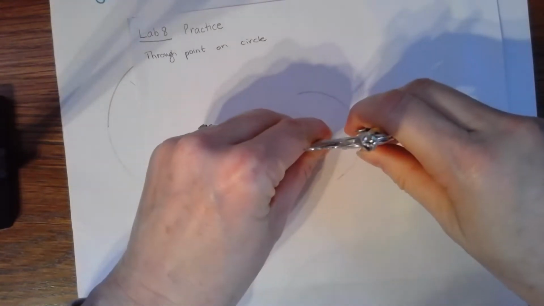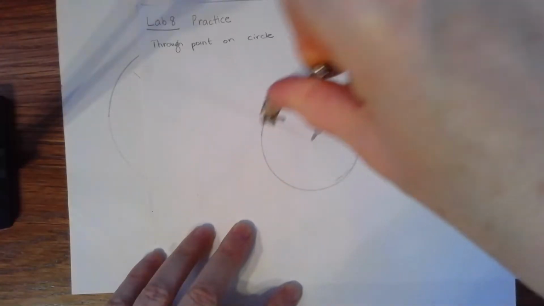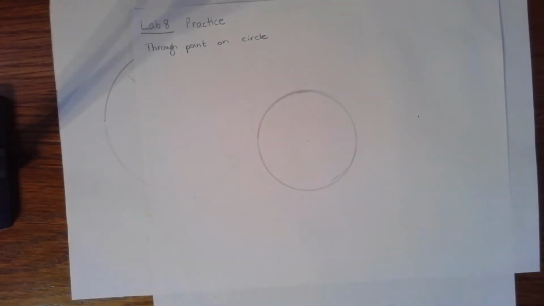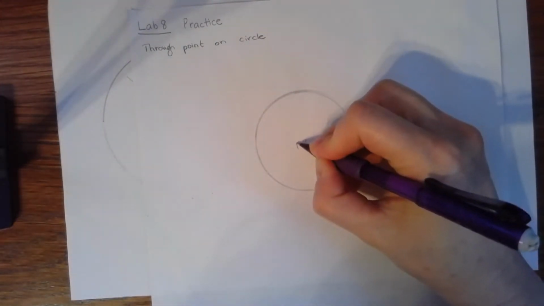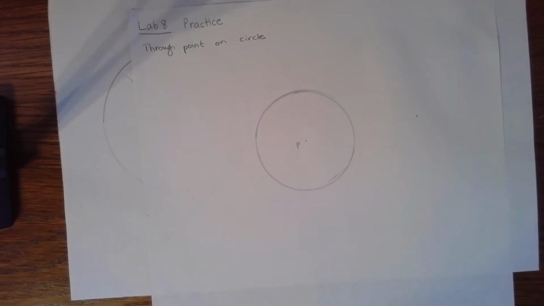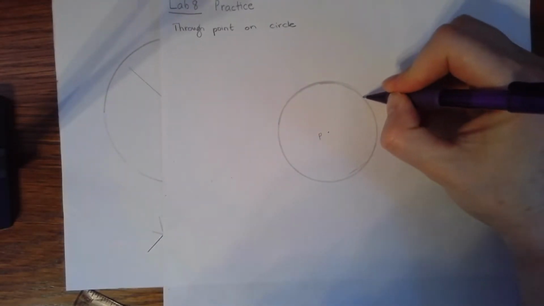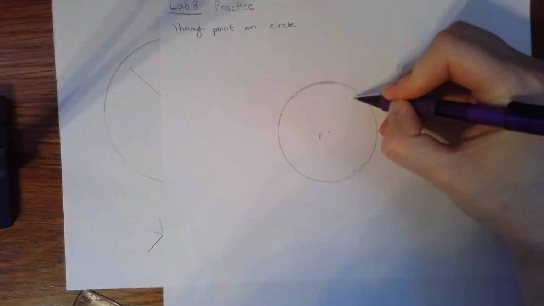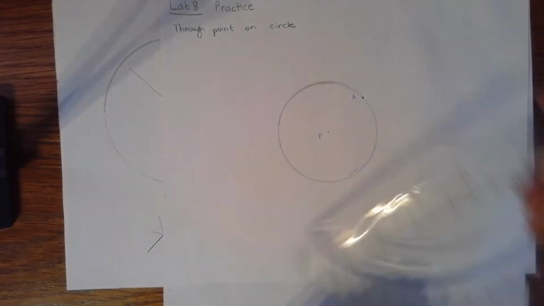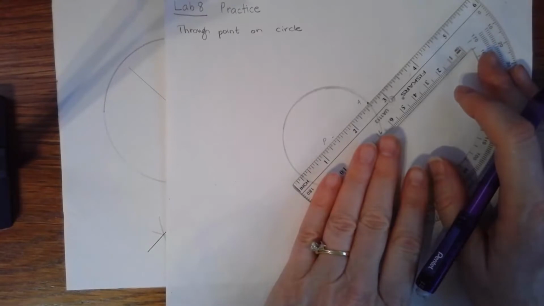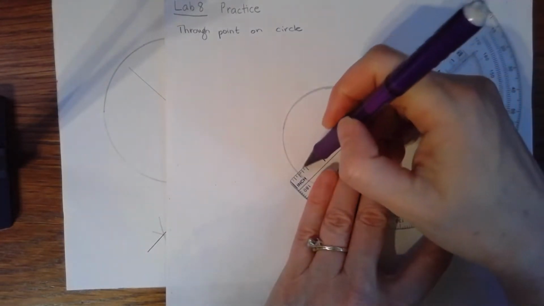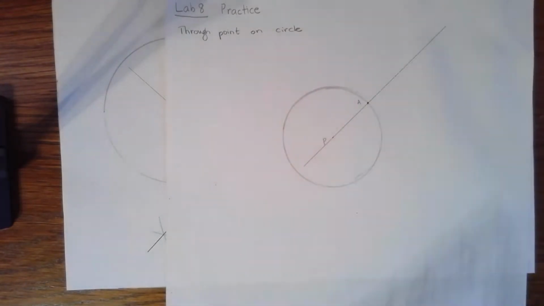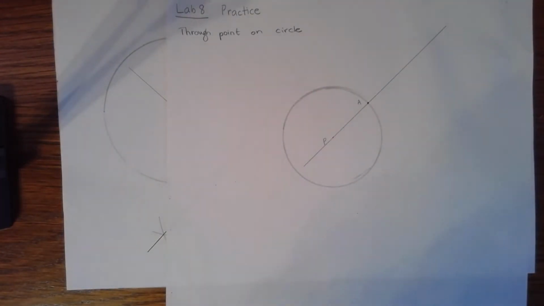Oops, I got a little wiggle in mine. All right, I'm going to label my point P. All right, and now I'm going to pick a point on the circle. Let's just go ahead and label it A. And then you want to draw a line that goes through the center of the circle as well as point A. Okay, so I'll get it nice and long.